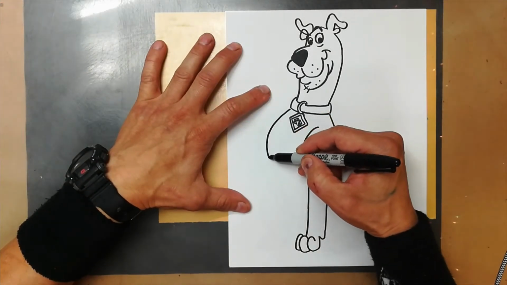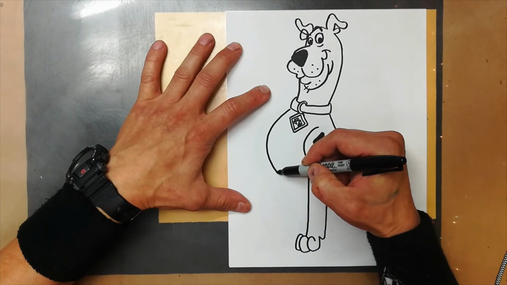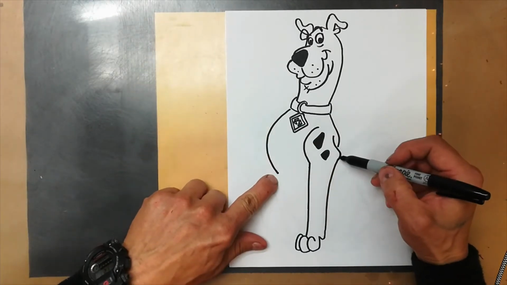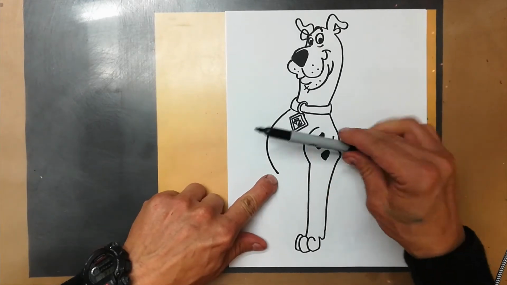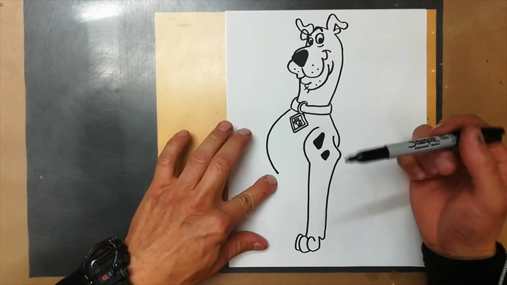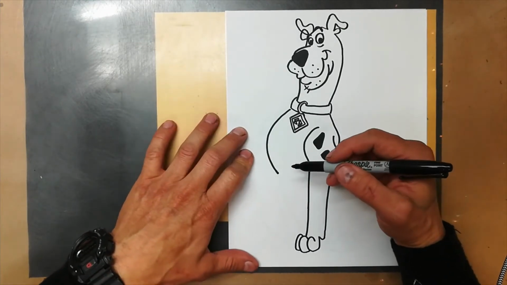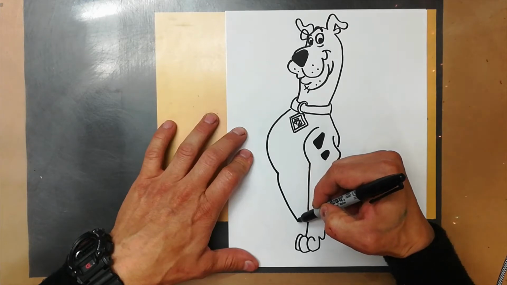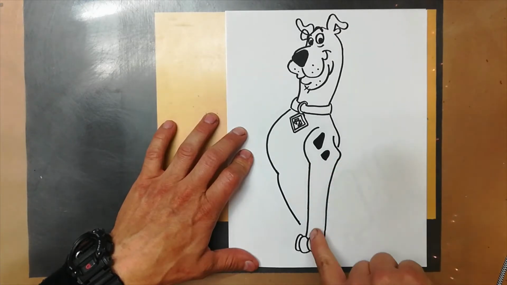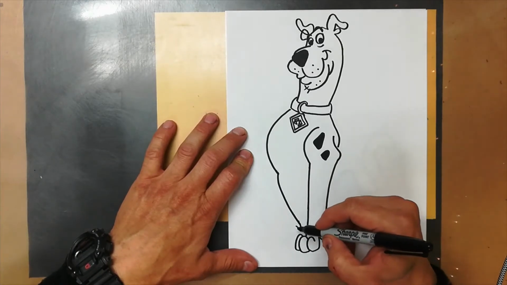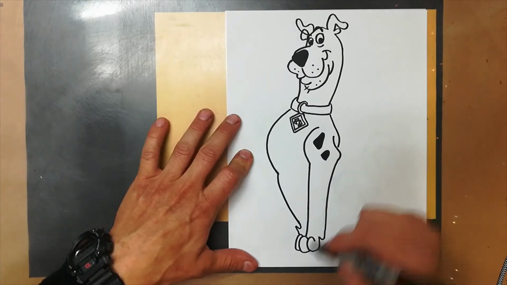Curve out, down, and stop. This should be below the elbow. So the elbow of Scooby-Doo is here. This line is below. Curve down like this. When you get close to this leg, you're going to come up and then down to the toe.